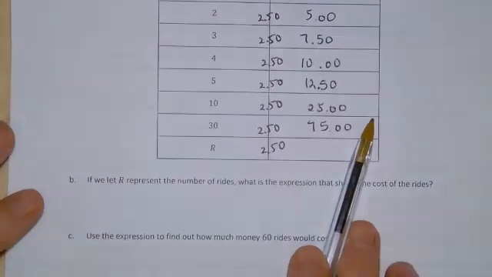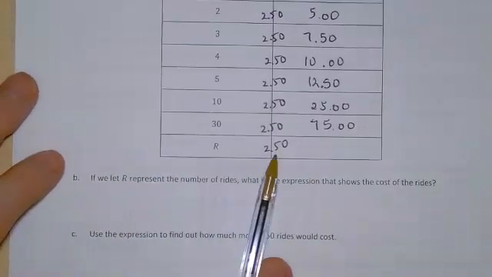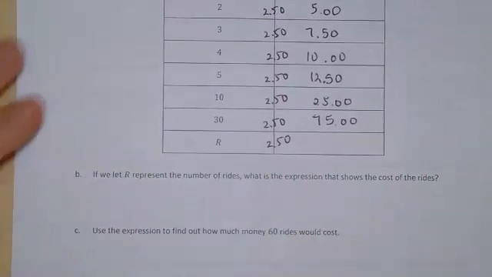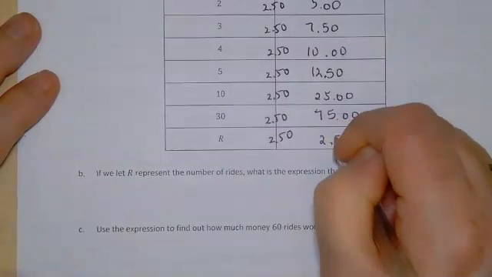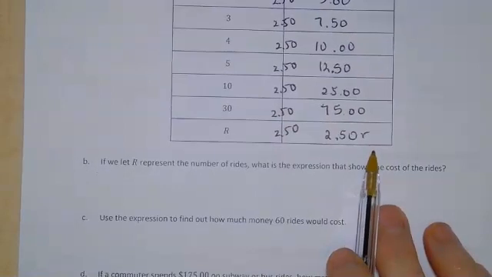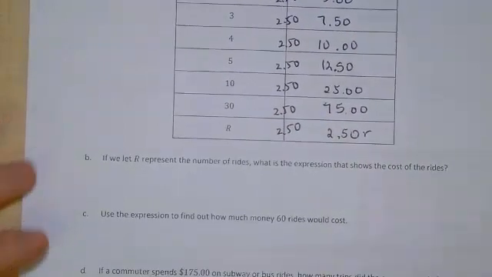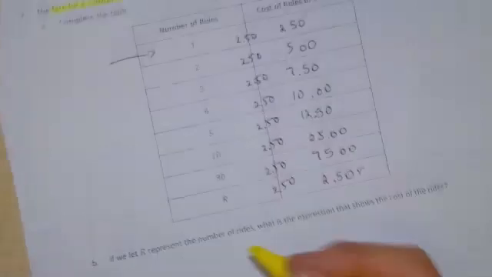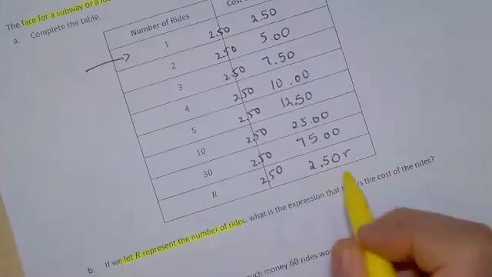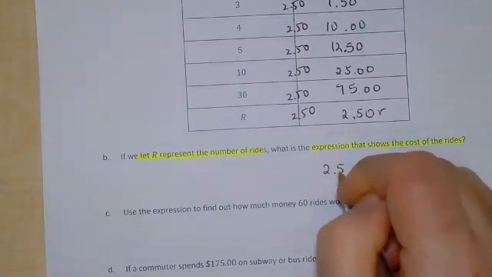That makes sense? What am I going to write here? $2.50 R. How do I write it, Derek? The numbers first, the letters second. They're side by side with no X in between. If R is the number of rides, what's the expression? We just made it. We just did that, so that's what this answer is.